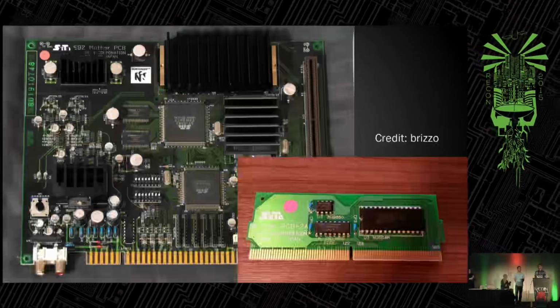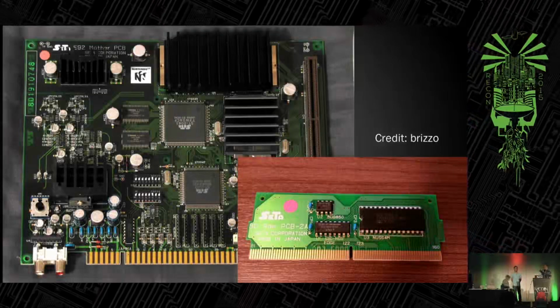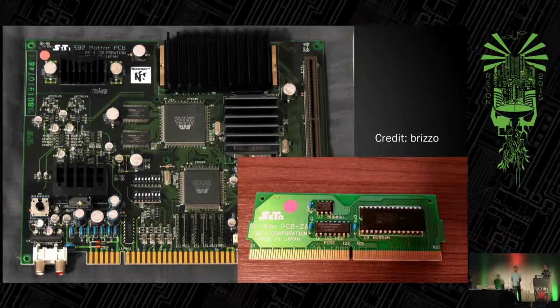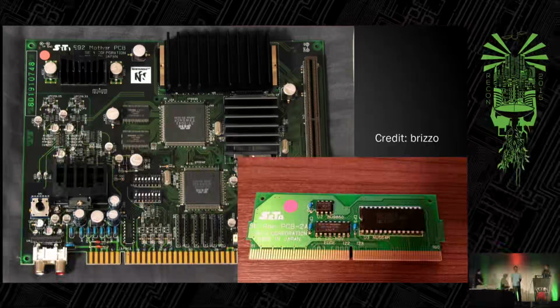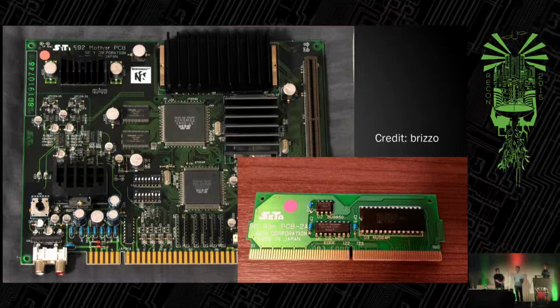There were some special cases, like this arcade board. It's a JAMA board that plugs into an arcade cabinet, has a Nintendo chipset, and the game plugs into some sort of custom connector.